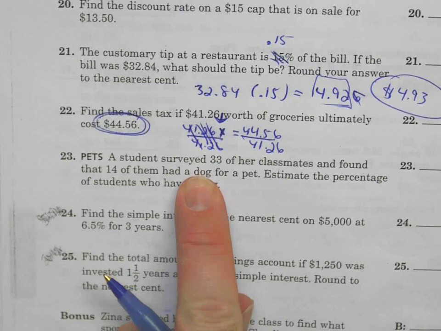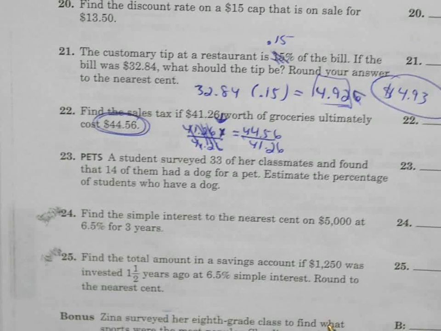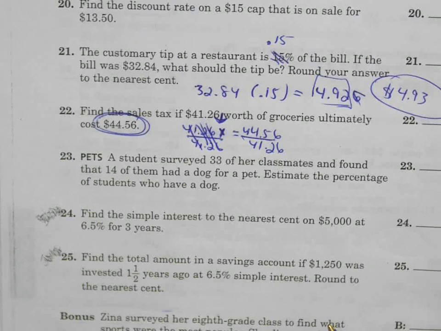Now I need someone with a calculator. It's going to tell me 44.56 divided by 41.26. It's going to look really weird. It's going to look weird because of that penny thing and where we rounded. Who can tell me, what do you get on your calculator screen for 44.56 divided by 41.26?